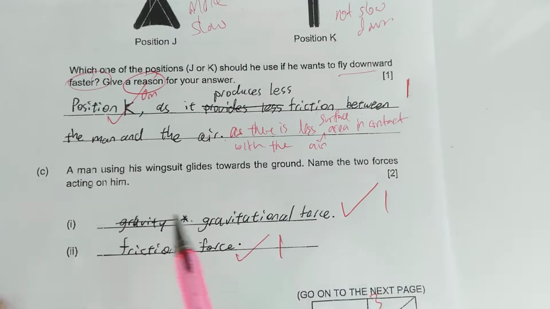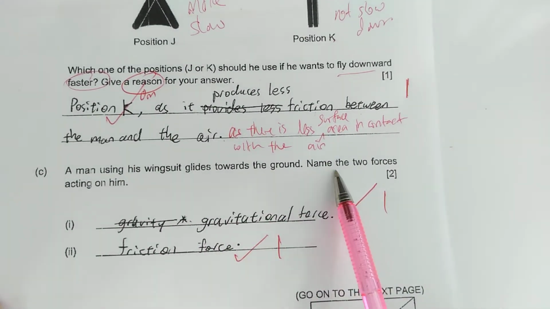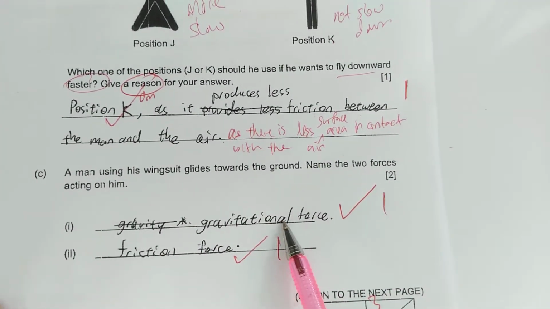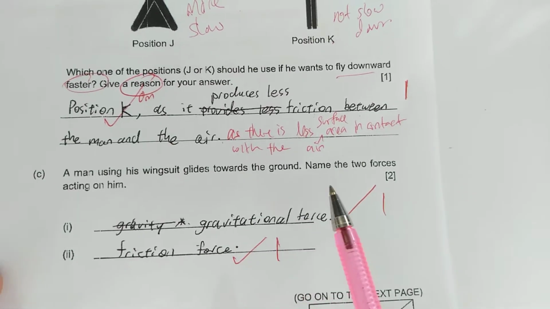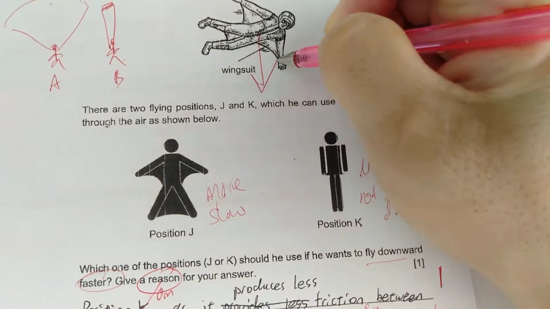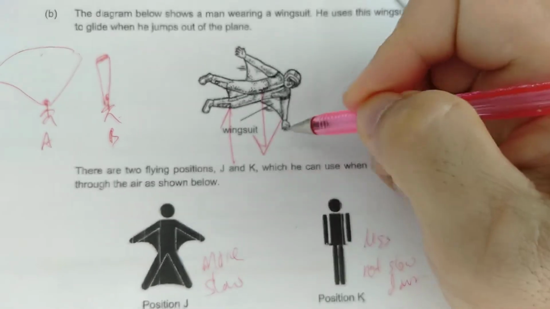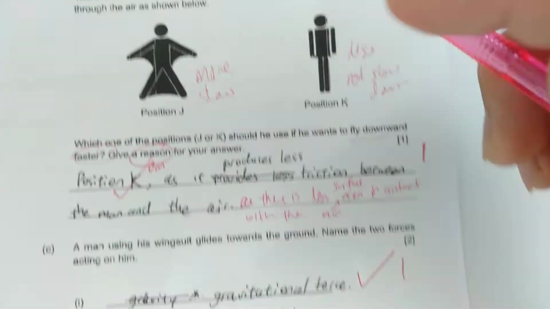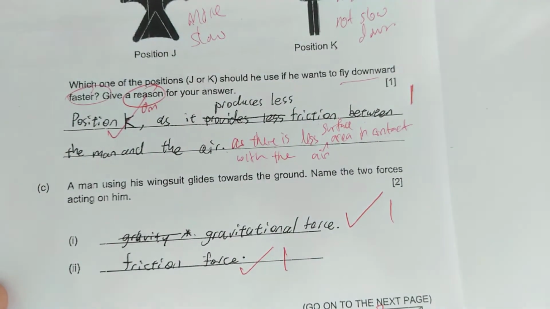Sorry, you can't see it. A man using his wingsuit glides towards the ground. The two forces acting on him: one is a downward force, a gravitational force. This one pulls down on him. And the other one is the upward force that pushes against him, and that will be the frictional force or the wind air resistance.